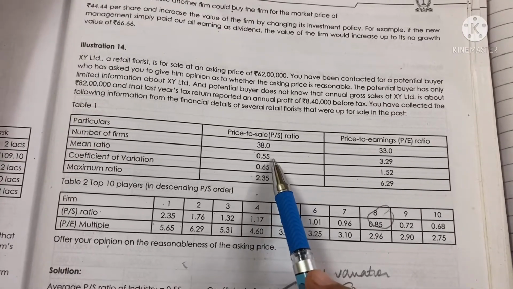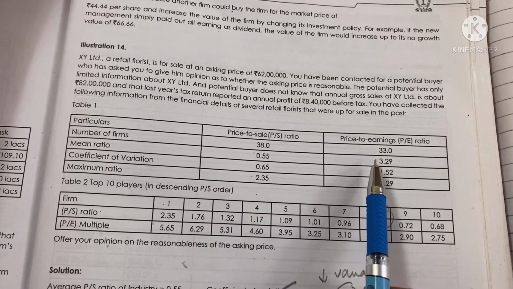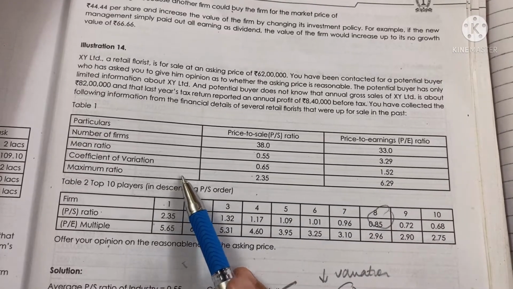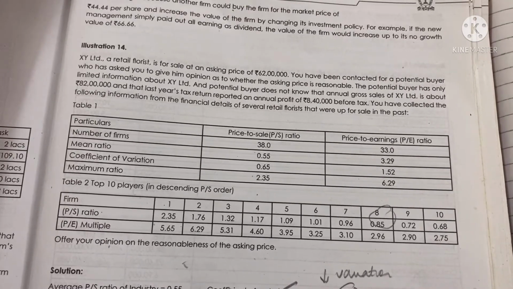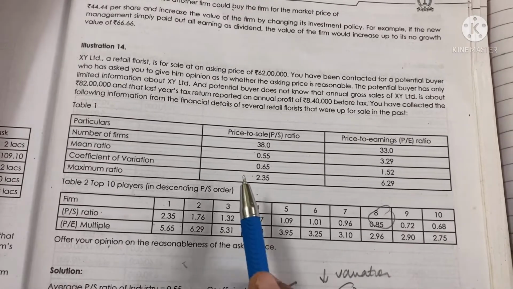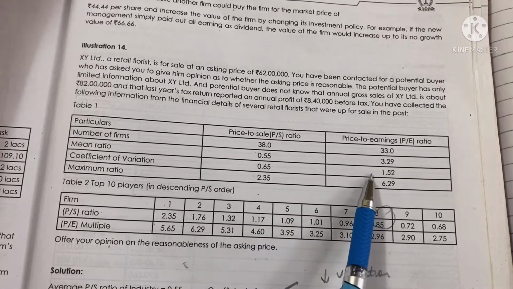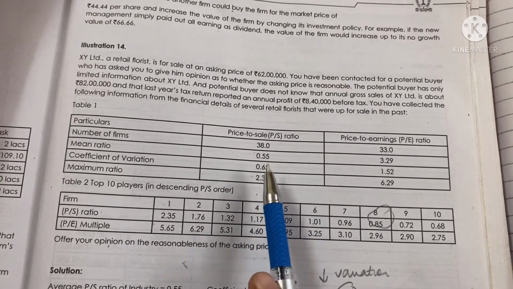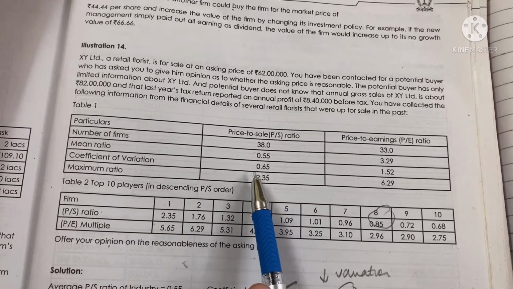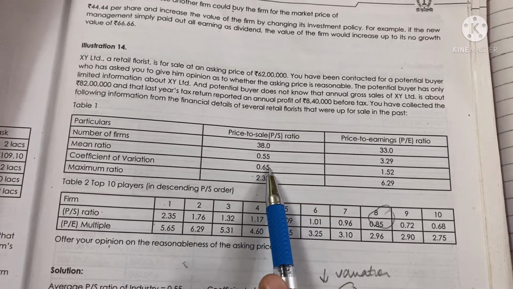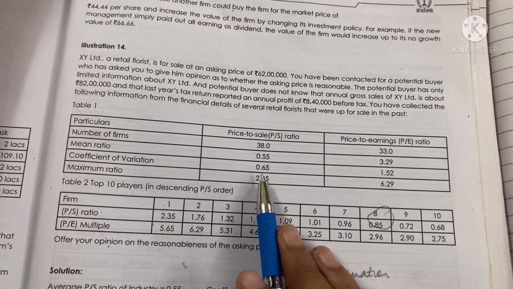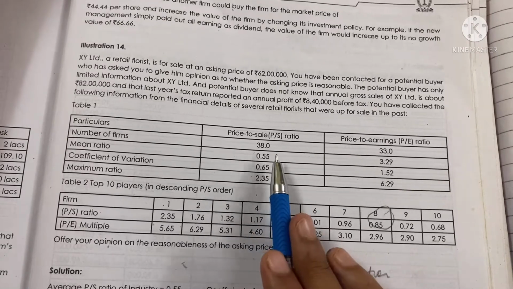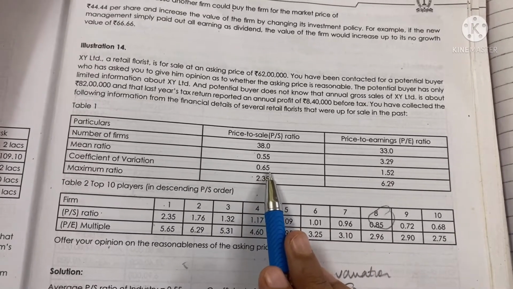One thing is that the average is 0.55 and here the average is 3.29. What is the coefficient of variation? Variation is the difference that could happen; it can go up or it can go below also. It is 0.65 here and here it is 1.52. The lower the variation, the better, and the risk would be much lower. So in this case this has been considered as a guiding factor for calculating the price to sales ratio. Now the average is 0.55 and the variation is 0.65.